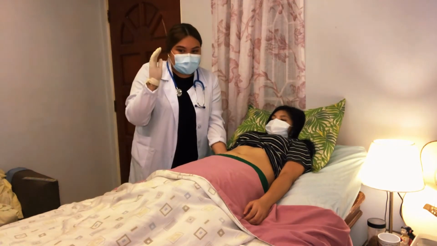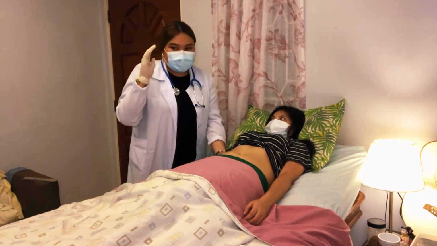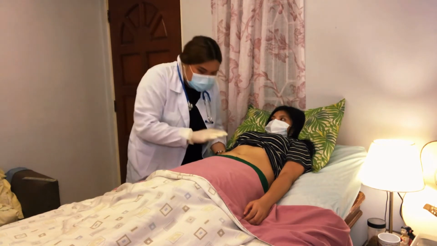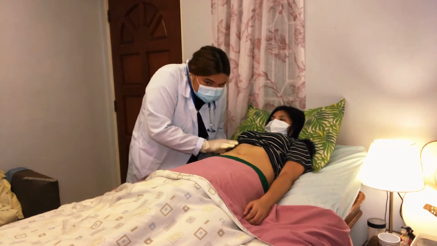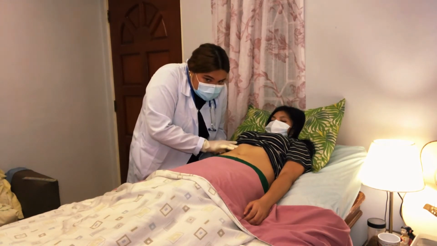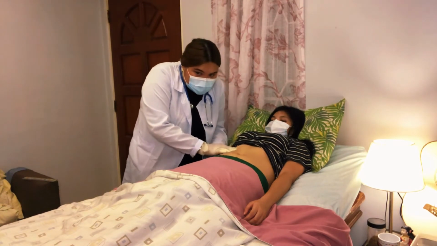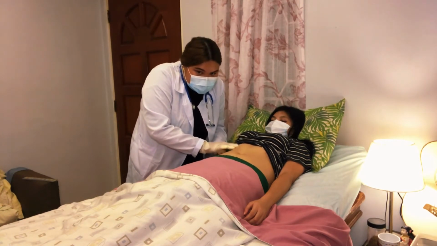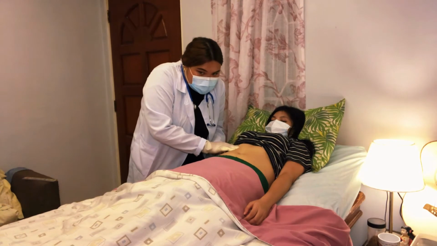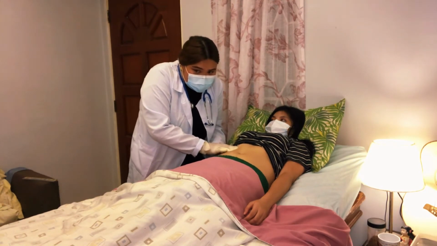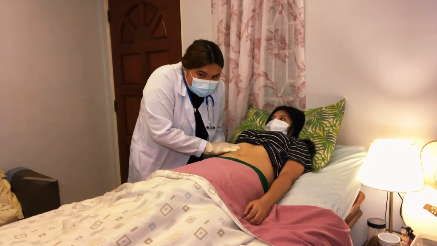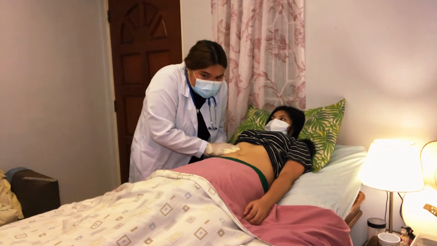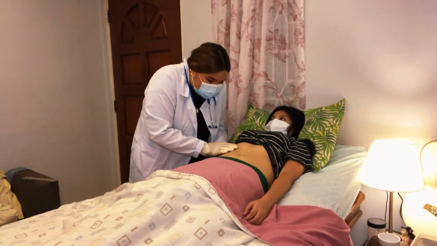Then place your right hand slightly below the mark at the liver's upper border that you made during the percussion to find the mark. Then point the fingers of your right hand toward the patient's head, just under the costal margin. Then ask the patient to inhale deeply. Ma'am, can you please inhale? Then gently press in and up on the abdomen until the liver brushes under your right hand.